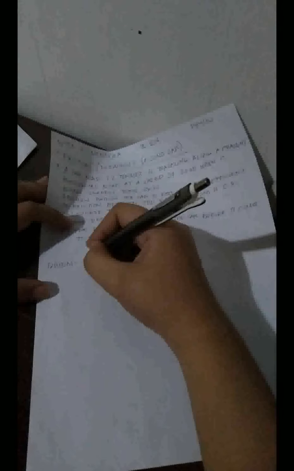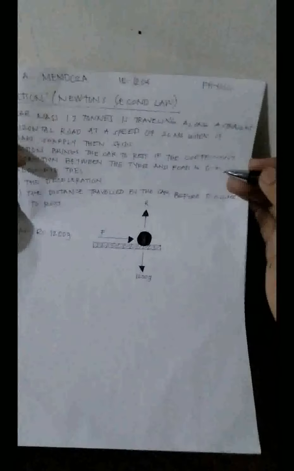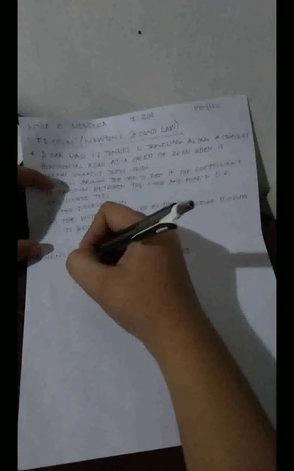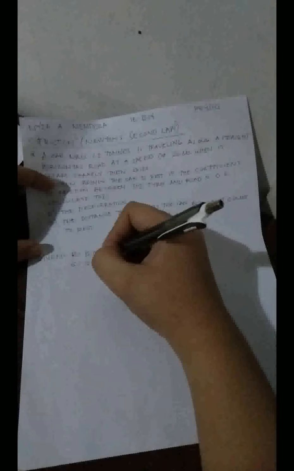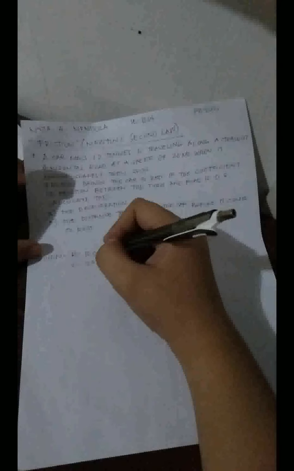wait, given po muna pala. Sorry. So, given is, R is 1,200 g, and then, speed is 20 meters per second. Ayan. So, since the car is skidding, ito po yung formula natin.